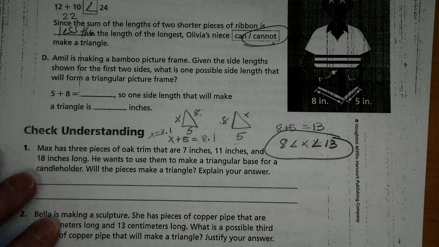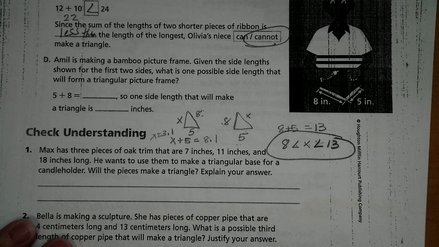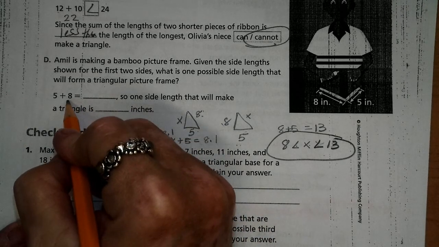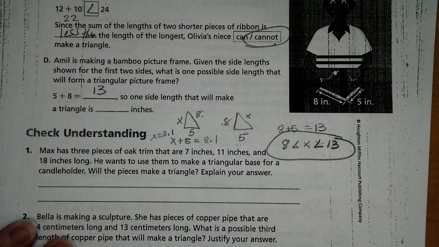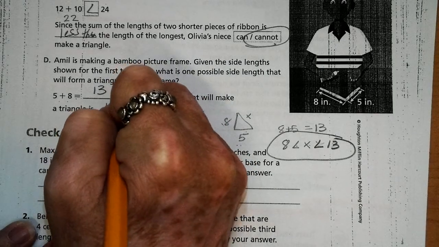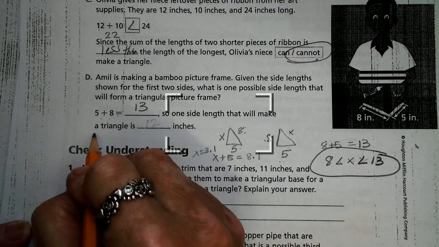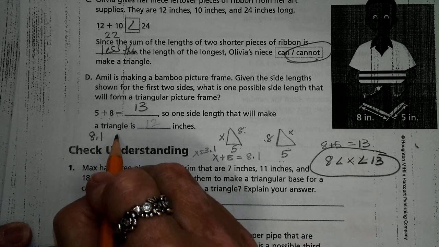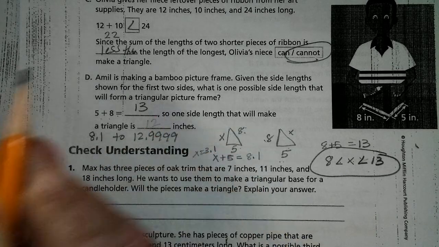Okay? So that is how you would look at these answers. So it says 5 plus 8 is 13. So one side length that will make the triangle true is 12. So we could do a variety in here, right? We could say 8.1 to 12 point, and this could go on forever, right?